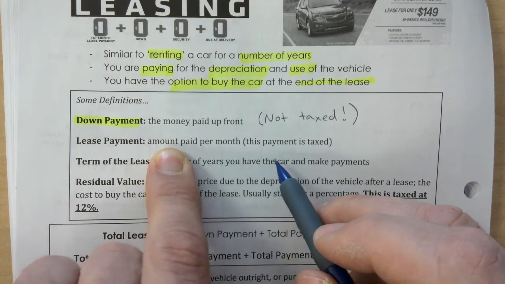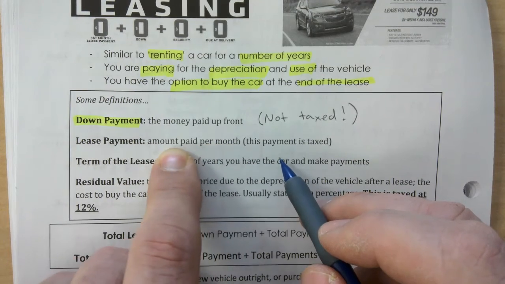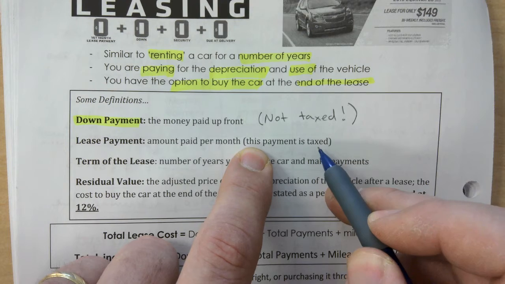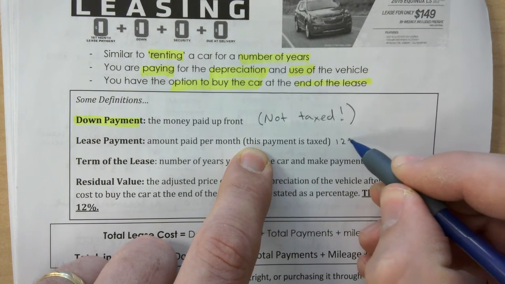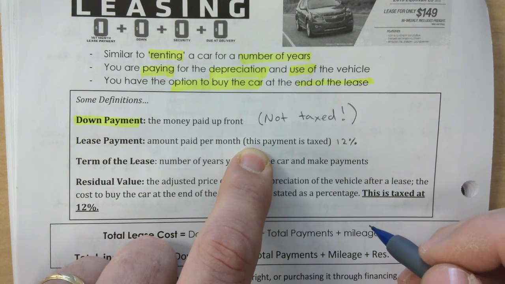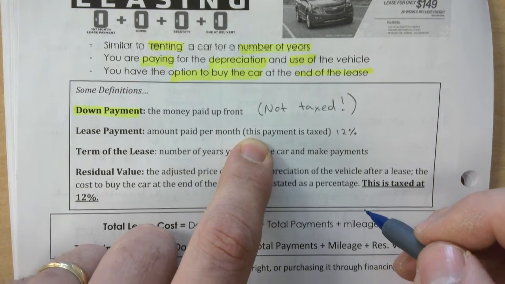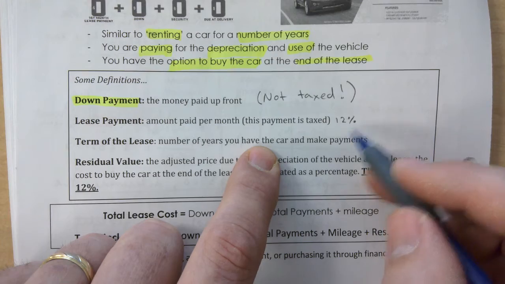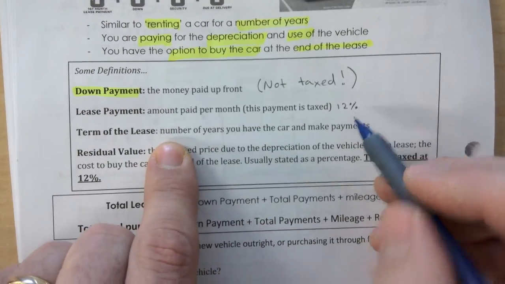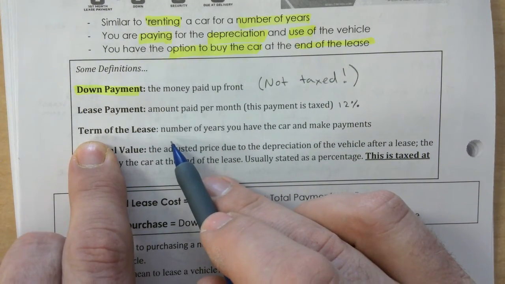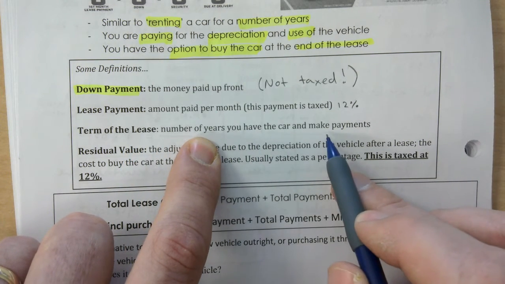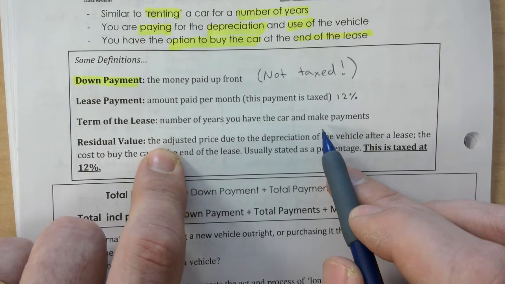Lease payment is the amount paid per month. In our unit it will be a monthly amount. This is taxed, and it's taxed 12%. It's GST and PST. It's gonna bite me because I used to do 13%, so I had to change all my answer keys to 12. They changed it a number of years ago. The term of the lease is the number of years you have the car and make payments. That one makes sense, most likely.